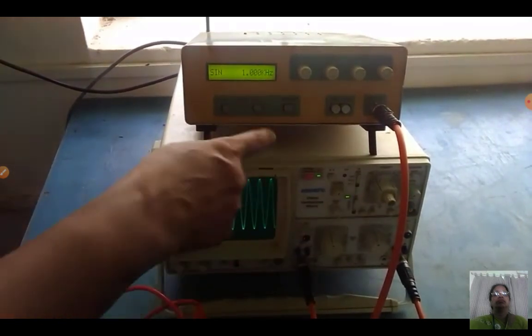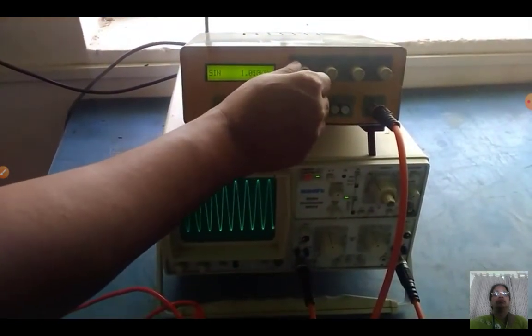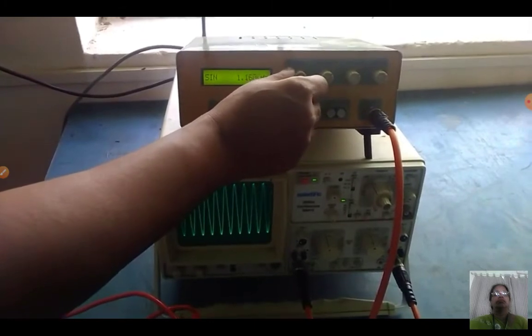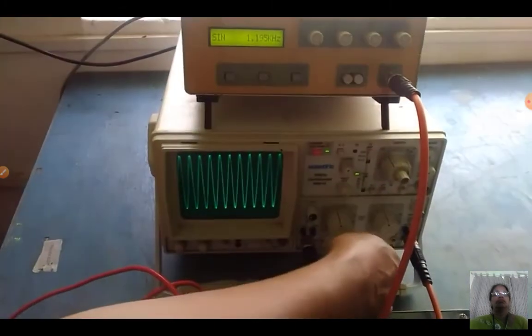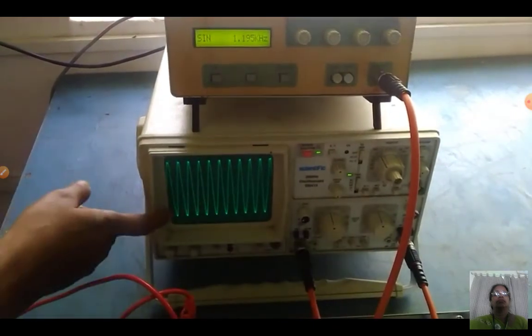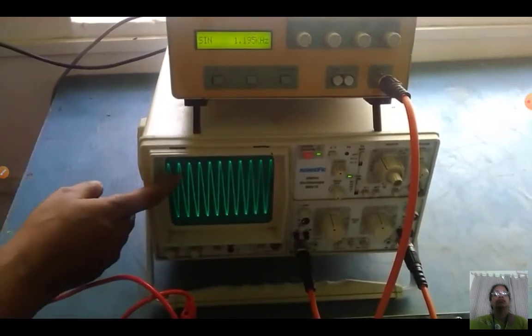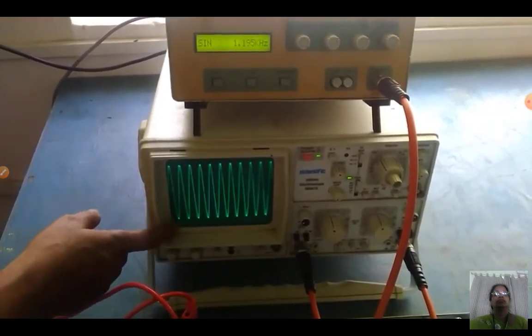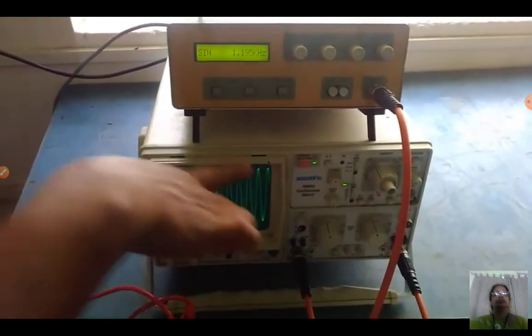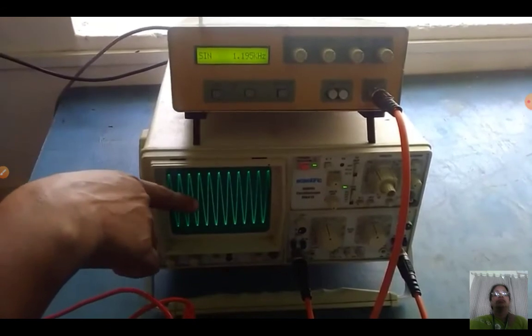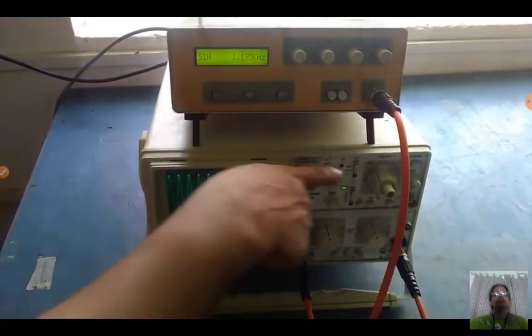After that you can vary the frequency. You vary the frequency over some range, and you can see the waveform. So this is the output waveform. In the output waveform you can see 1, 2, 3, 4, 5, 6 divisions. 6 into 0.5, that is the 3 volt output voltage. Input is also 3 volts. Input voltage should be constant for all the values.